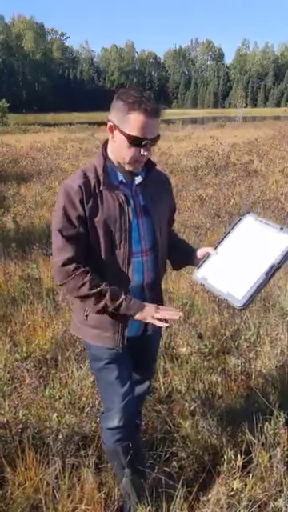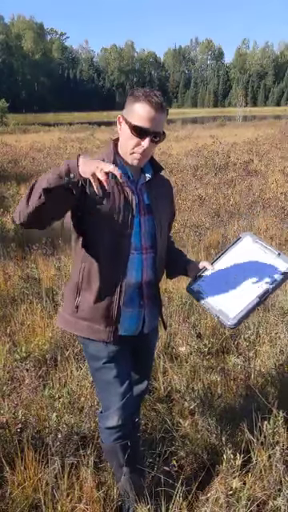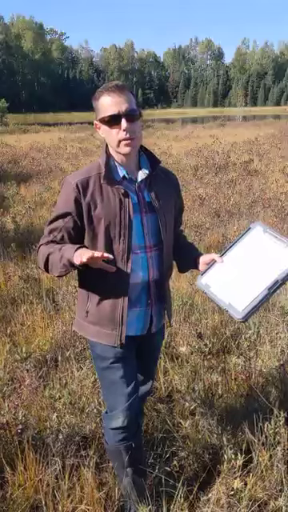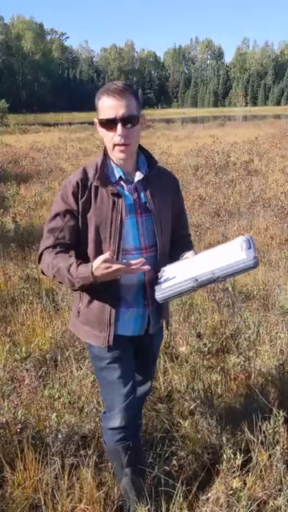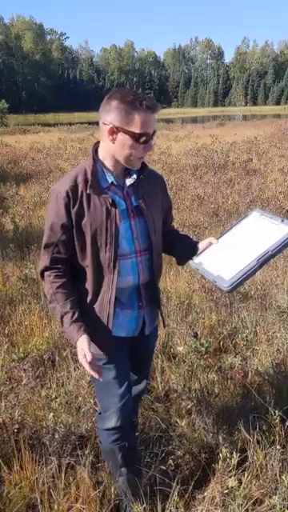High water table: if there's no standing water and you dig your soil pit and you pull up a plug of soil, just let it sit there for a few minutes and water starts seeping in, then that would be indicative of a high water table.